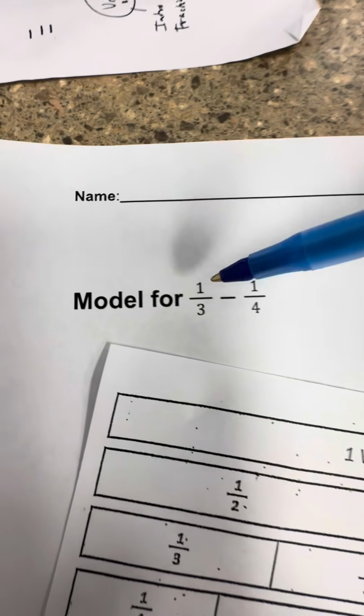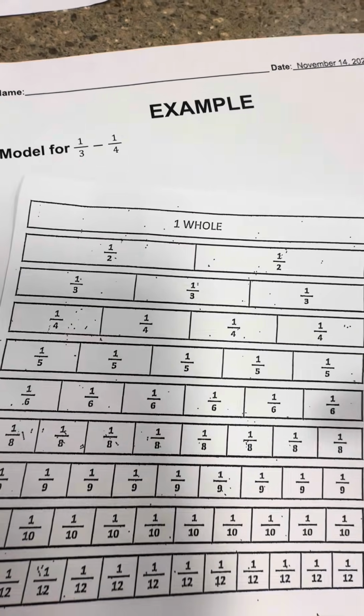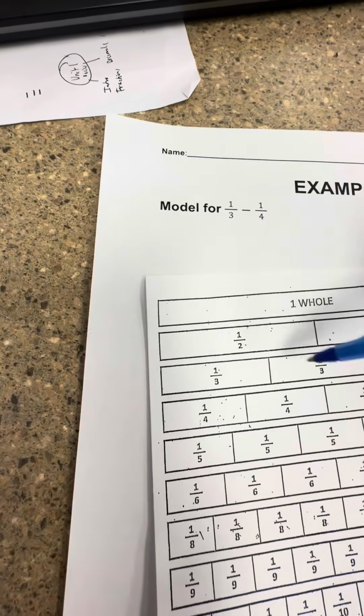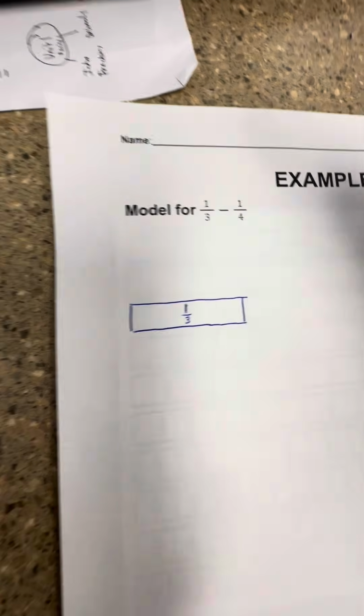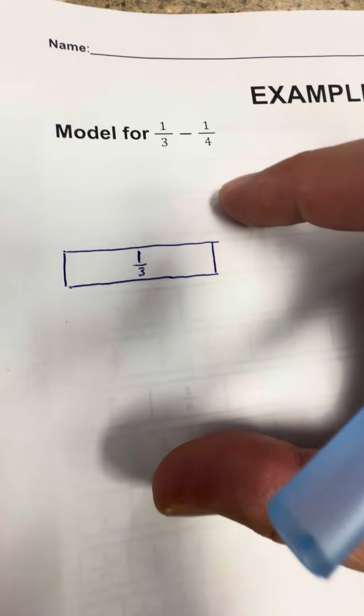I'm going to show you how to model a subtraction problem like this using fraction strips. Step one, you're going to take 1/3, find it on your fraction strip, which is here, and you're going to trace it. You can see here that I traced 1/3, and if you look very closely, you can see how I traced it. I just put the other paper underneath, and it's visible just enough so you can trace it.